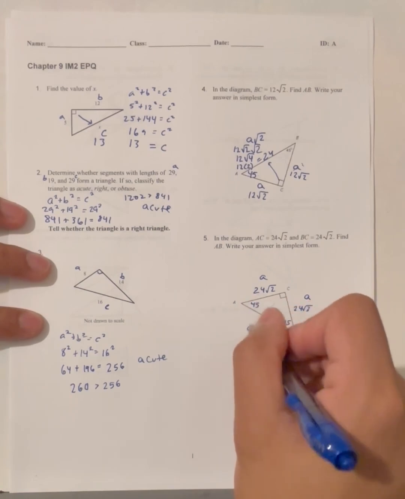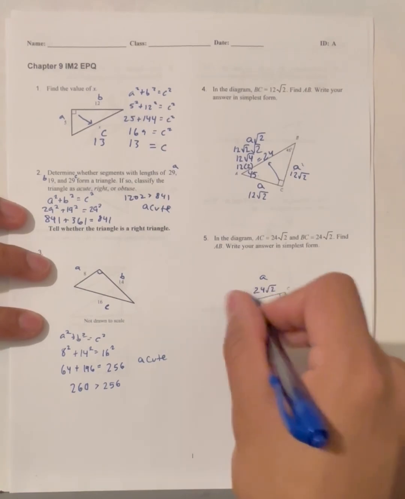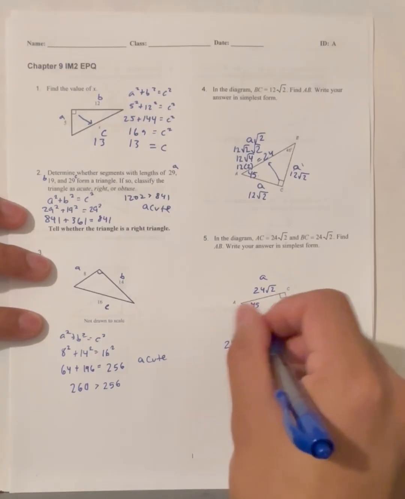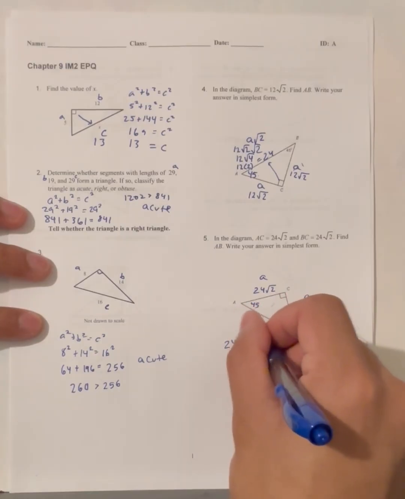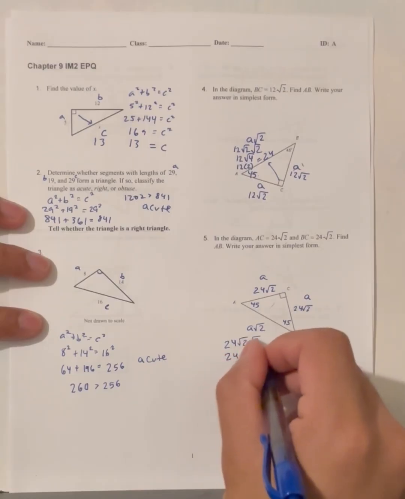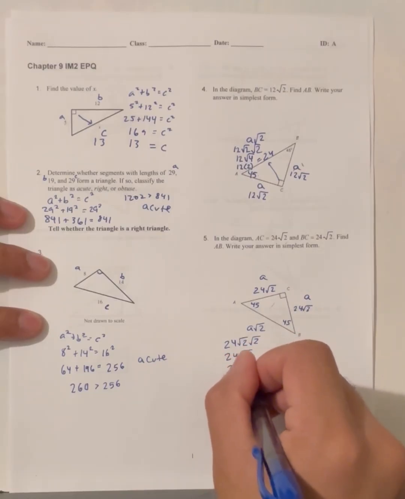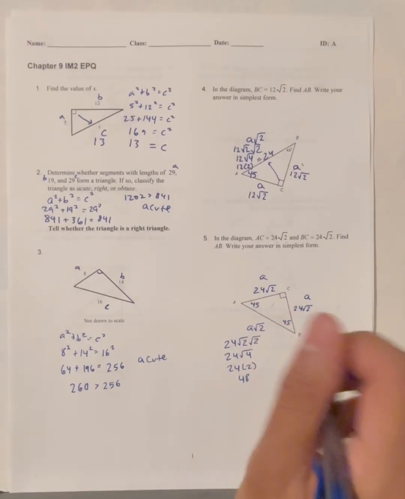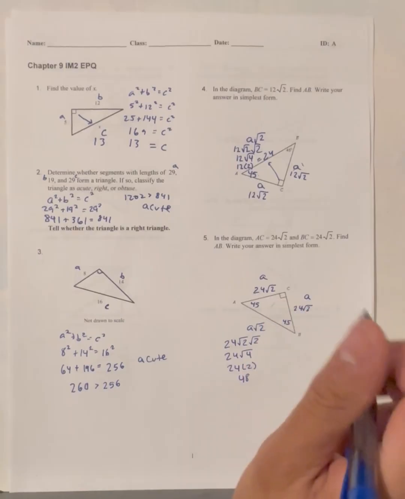So if A is 24 root 2, based on what they told us, we're going to plug that in. So 24 root 2 is A. And then we have this root 2, so we're going to put another root 2 right there. So 24 root 4, because 2 times 2 is 4. The square root of 4 is 2. And 24 times 2 is 48. So this side AB is 48.